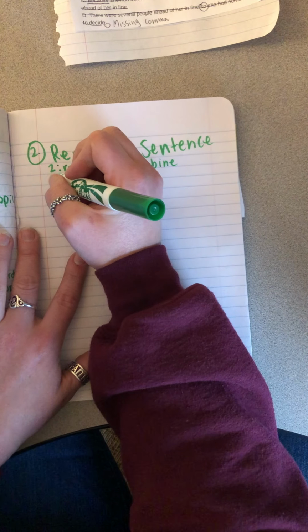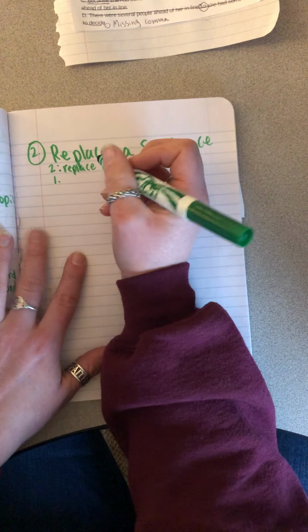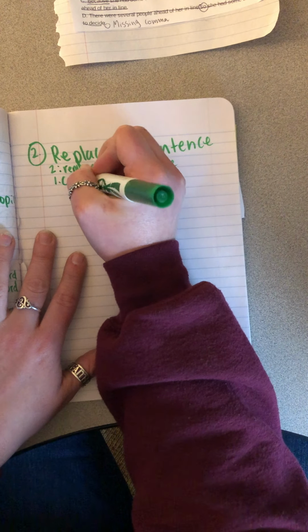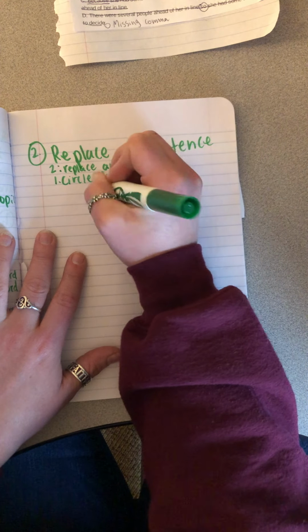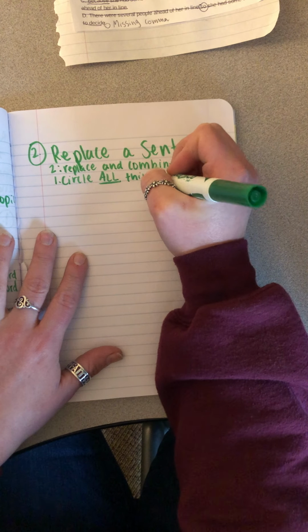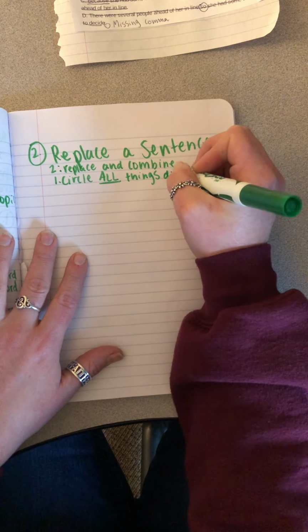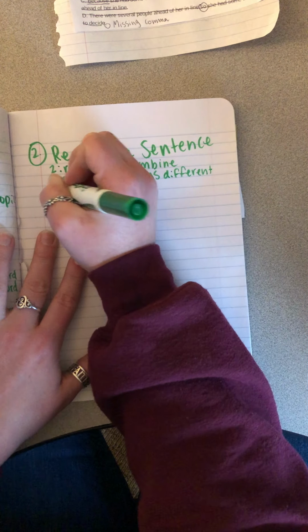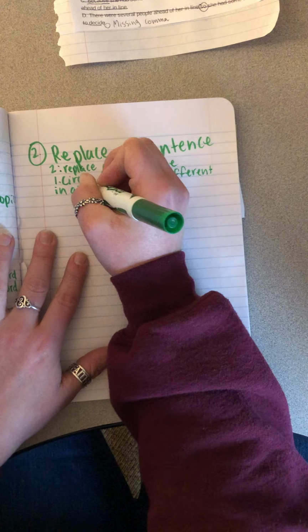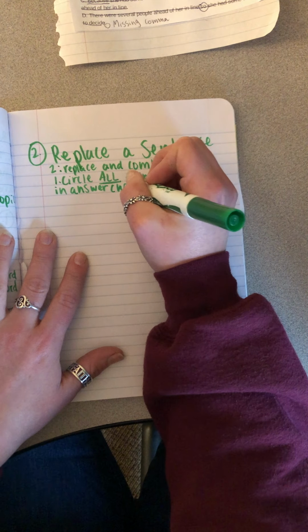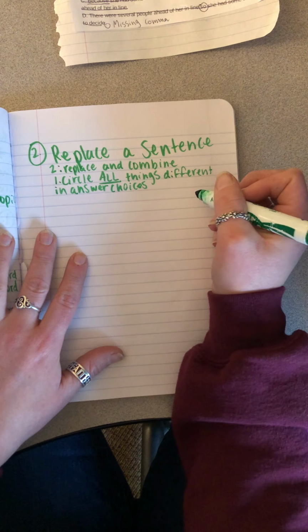There's going to be 3 steps, okay? The first step is going to be circle all things different in answer choice. Okay.